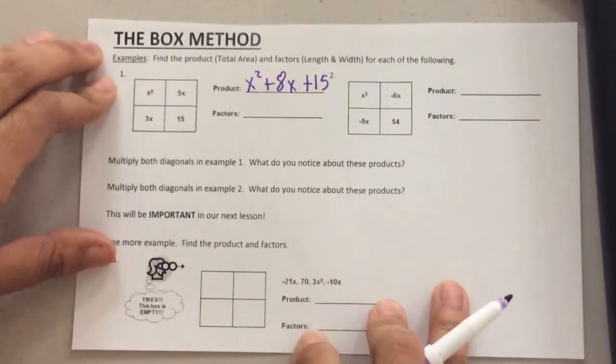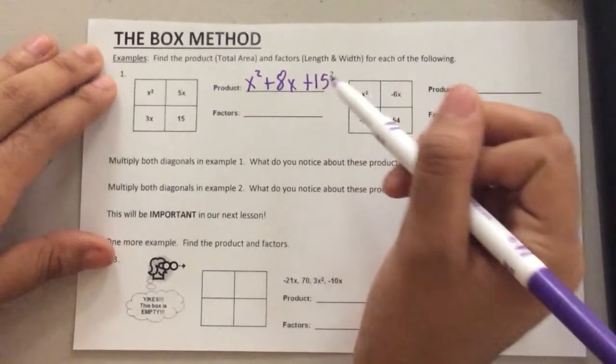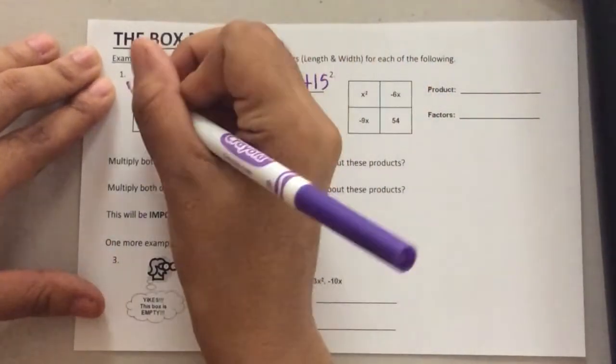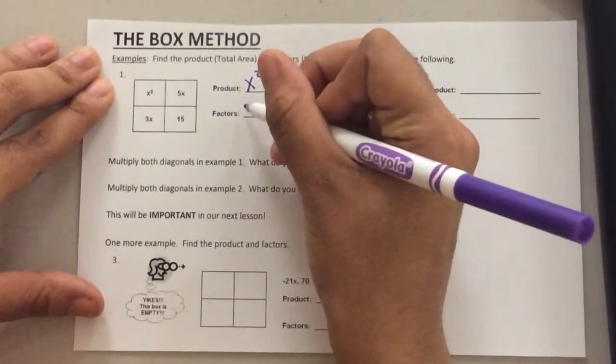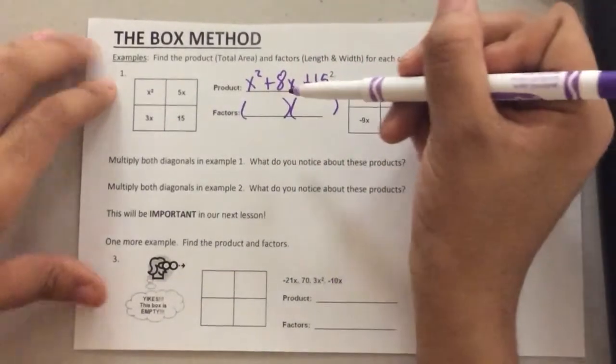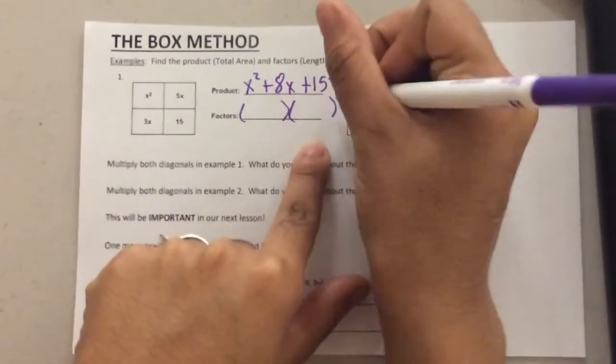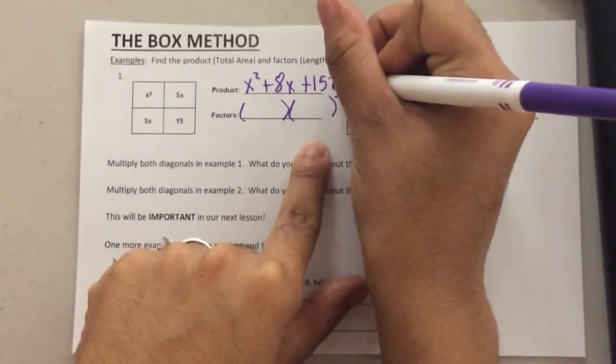Now the factors. Factors mean what are the multiples that will give me this. So originally, to get this, you would have a binomial times a binomial. I'm asking what two binomials go here that will make this product.